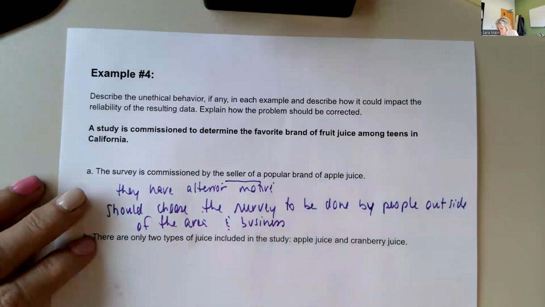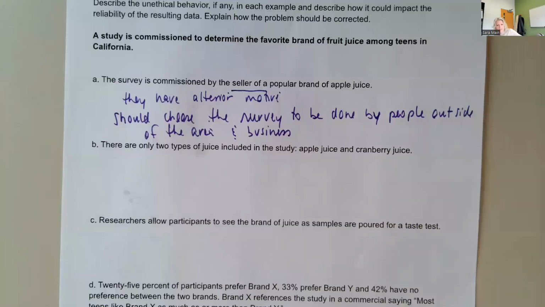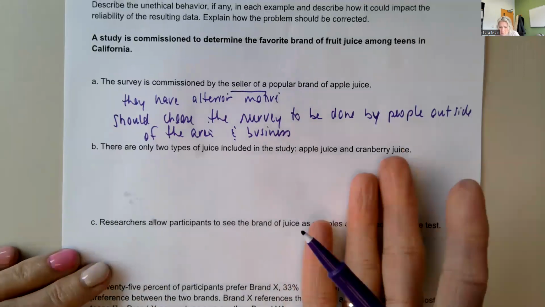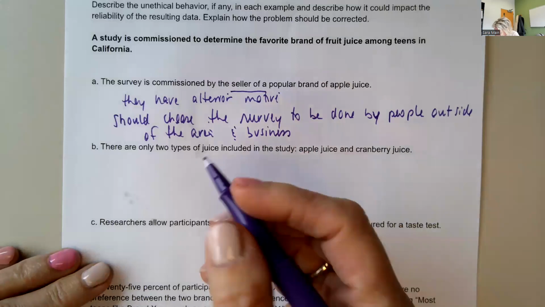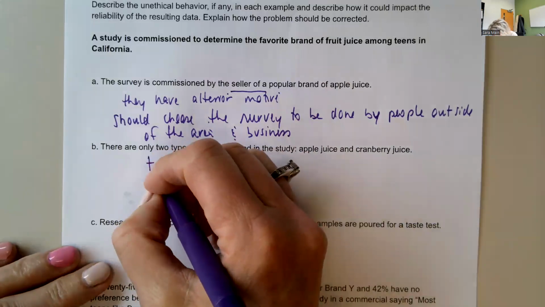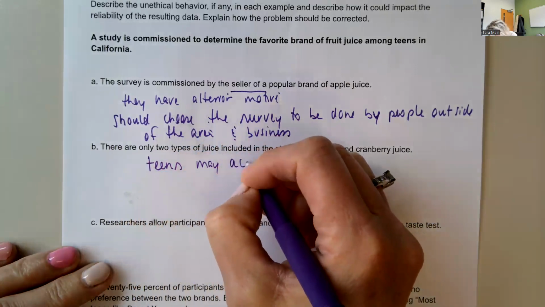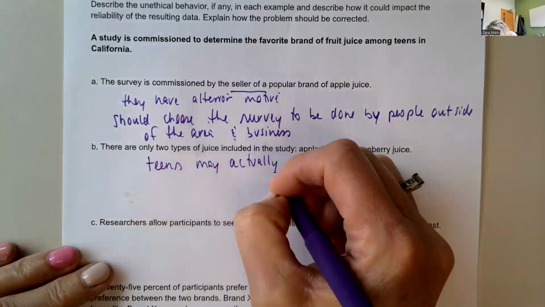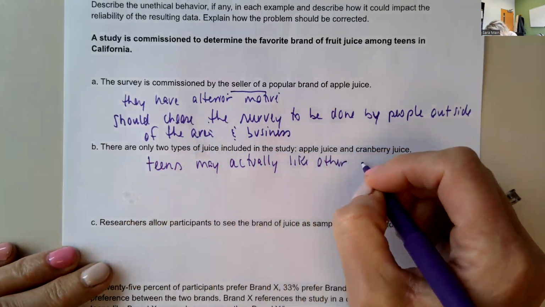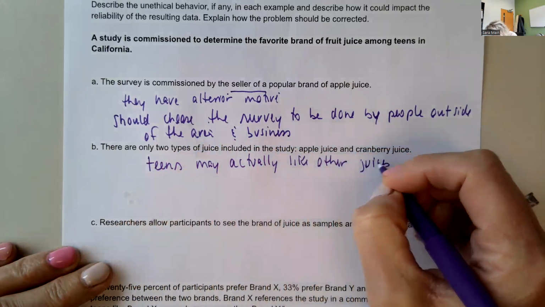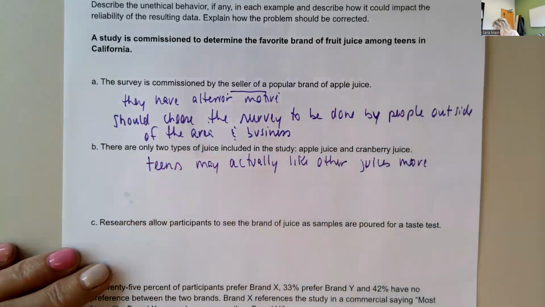Okay. There are only 2 types of juice included in the study, apple and cranberry. Okay. Well, maybe the teens like some other type of juice, and they actually like other juices more. And you might come up with other answers to these. These are just some of my thoughts.